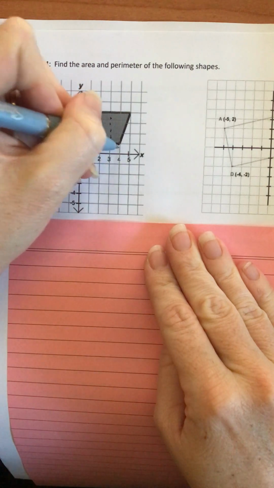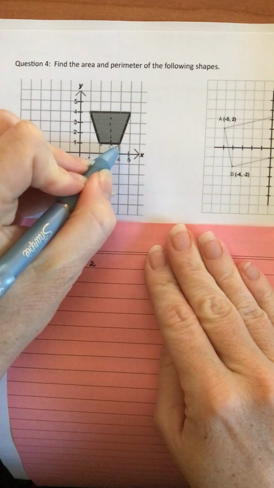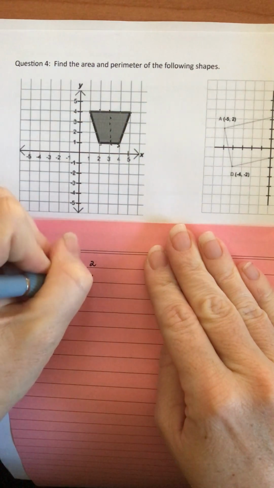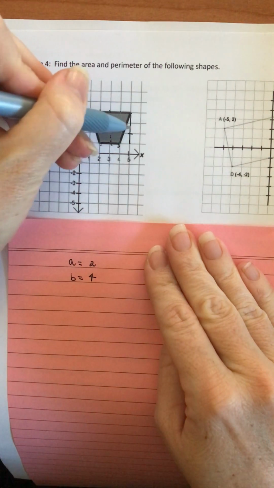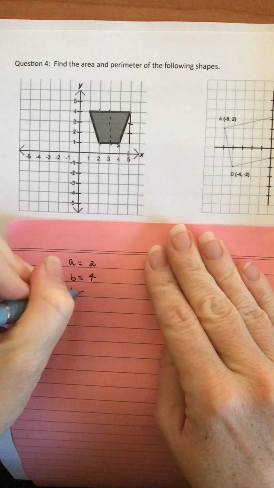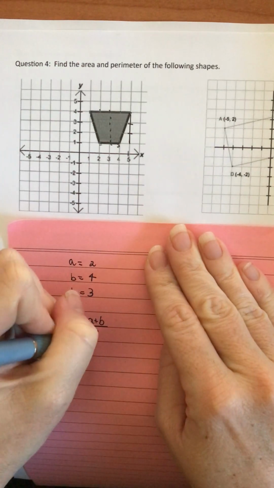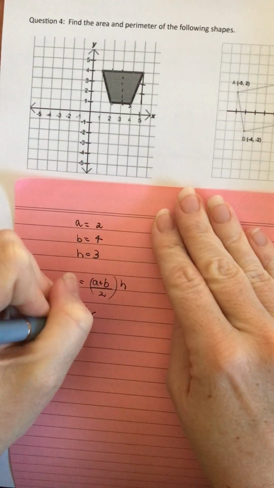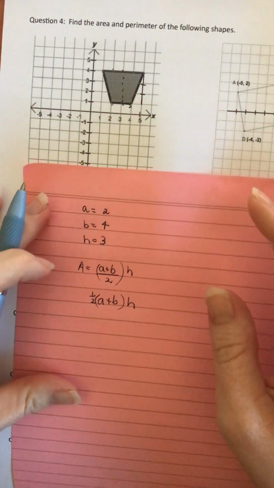So I can see that the bottom length A is going to be equal to 2 because it's 2 across, and then I've got 1, 2, 3, 4 for B. I can then see that the height of the shape is 1, 2, 3. So my area is going to be (A plus B) over 2 times the height, or a half (A plus B) times height. It works out the same way.